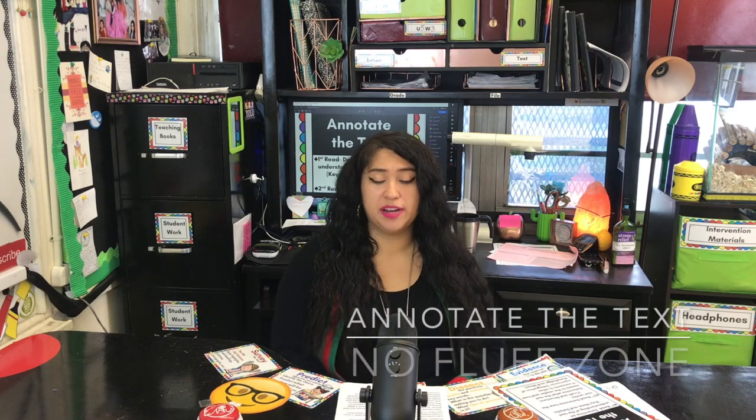It's Maritza from No Fluff Zone here, and today I wanted to share with you the annotate the text part of the SPADE reading strategy.